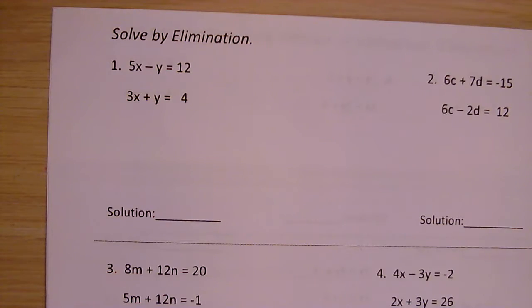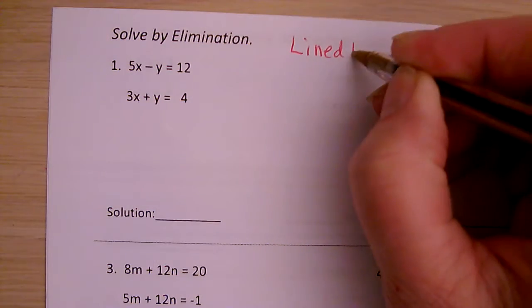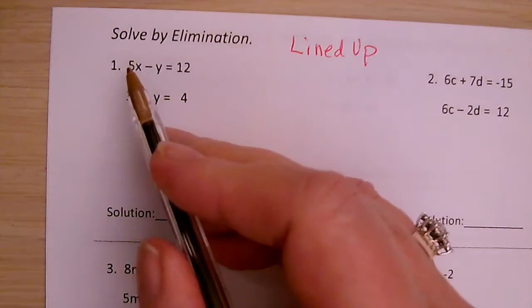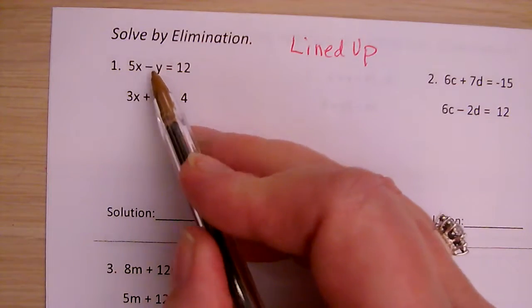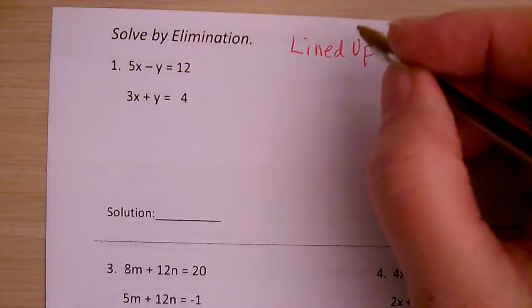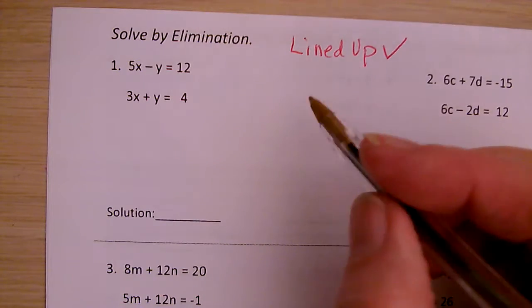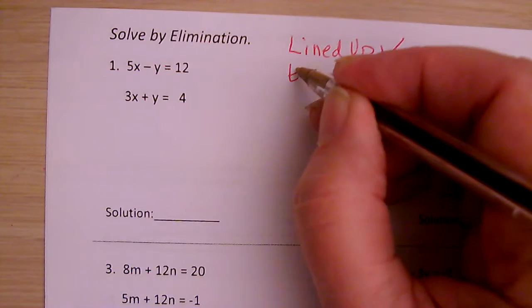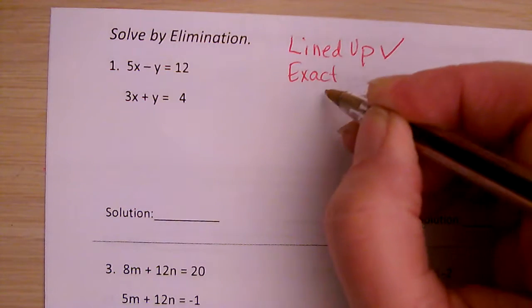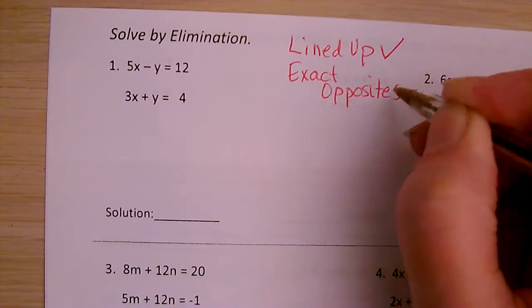Now when we're doing elimination method, we're going to check on two things. One is that they're lined up, and that means the x's, the y's, the equal sign, and the numbers. So this one is lined up, so I'm ready to go to the next part. The next thing I need is exact opposites.